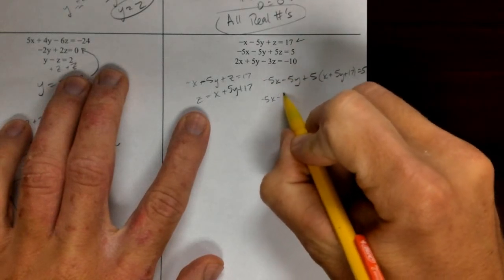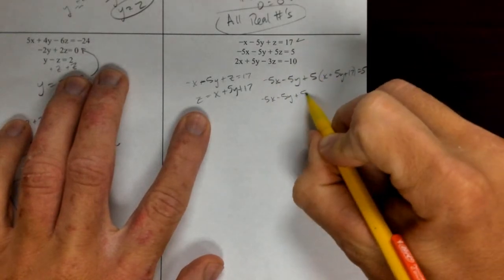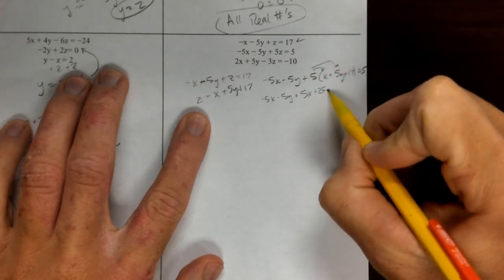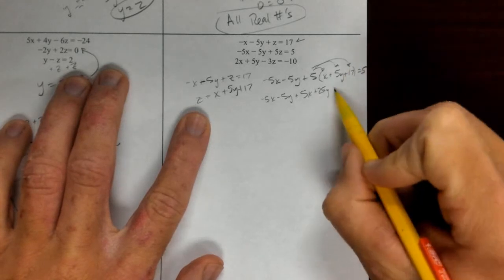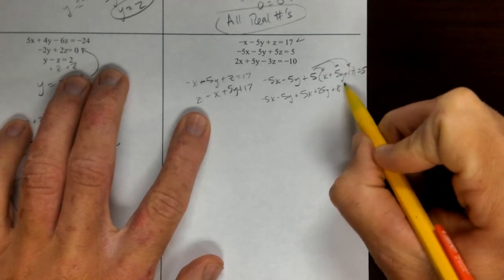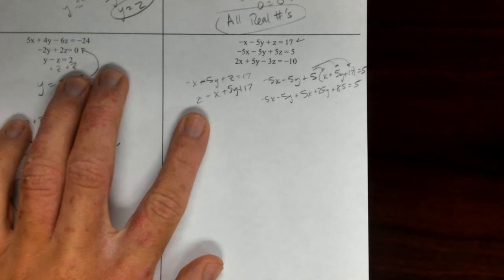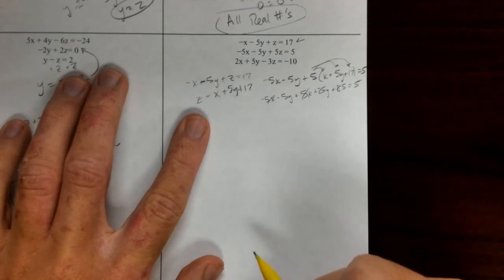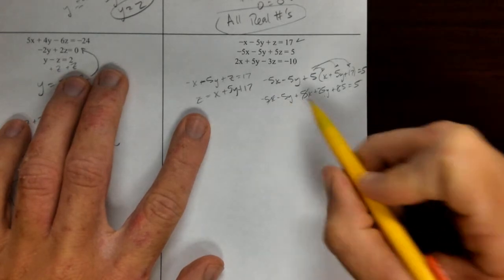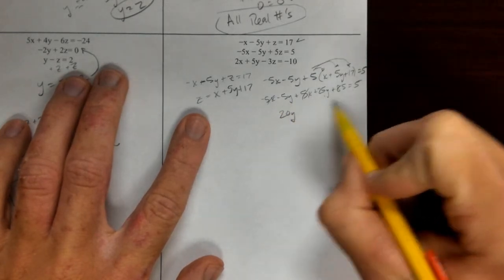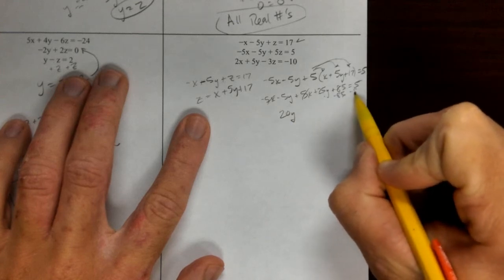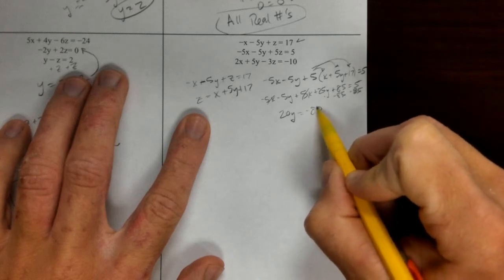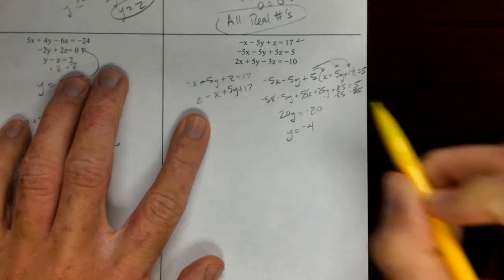So negative 5x minus 5y plus 5x plus 25y plus 85 equals 5. Now we're going to combine like terms. My like terms are the 5x and the 5x. Those go away. We've got a positive 25 and a negative 5. That gives me a positive 20y. We're going to subtract 85 on both sides. So we get 20y equals negative 80. So then y equals negative 4.